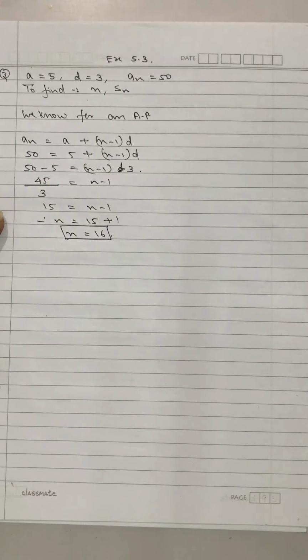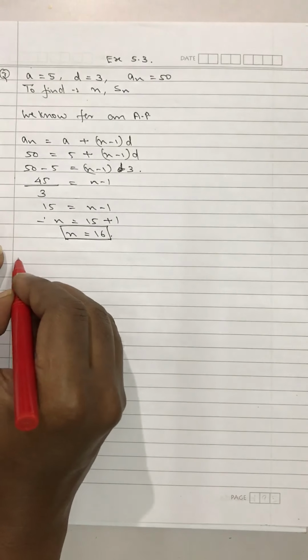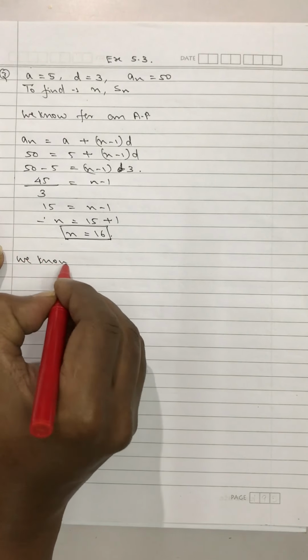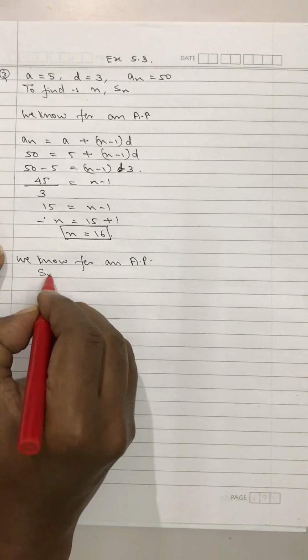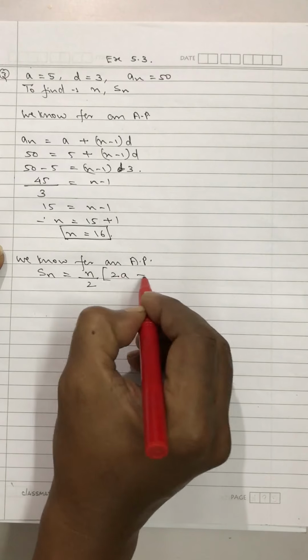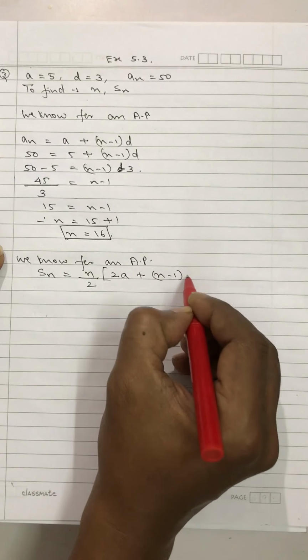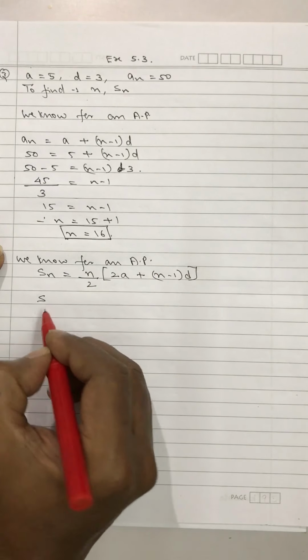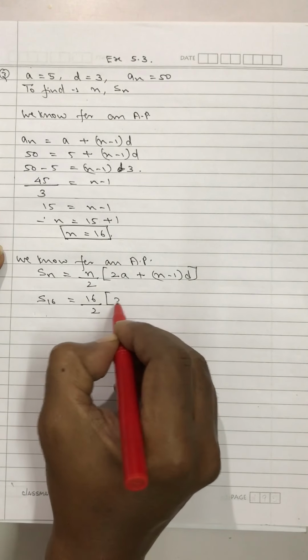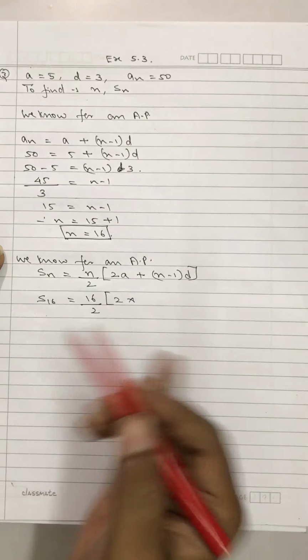This is one thing that we have found, and now we will write, we know for an arithmetic progression, Sn is equal to n upon 2 into 2a plus n minus 1 into d. So S16 we will find because we are interested in the 16th term, an.